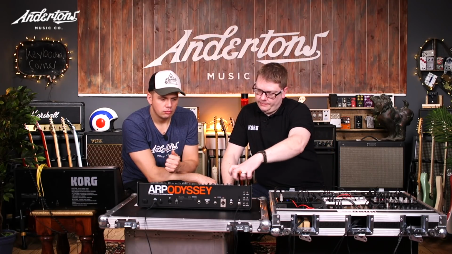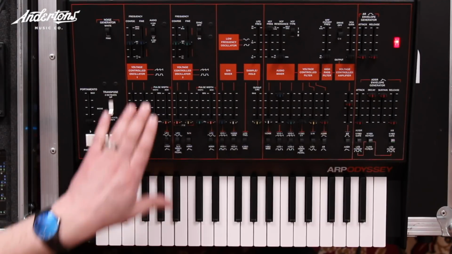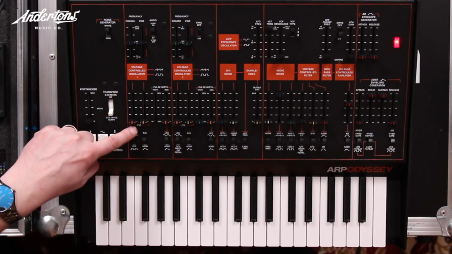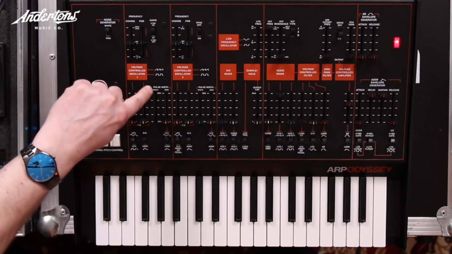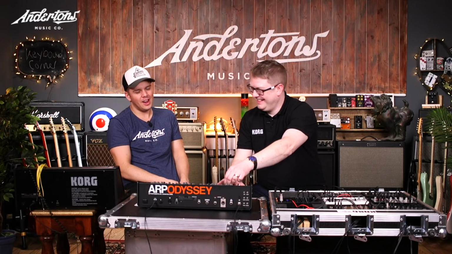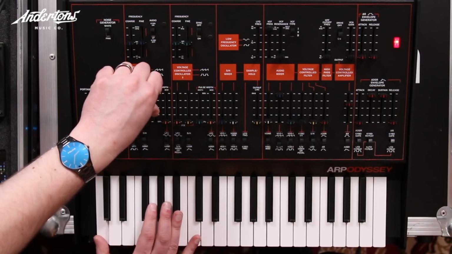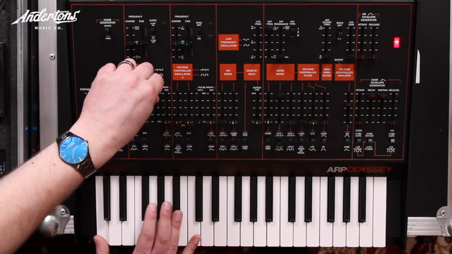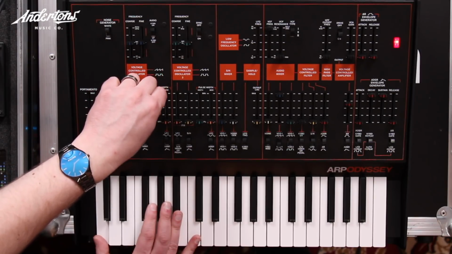All this section here is basically ways to manipulate those different oscillators. For instance, you can do frequency modulation, you can do pulse width of the square wave. Can we have a listen to some of this stuff? Yeah, let's do it. Square wave now. So that's adjusting the pulse width. The shape of the wave, making it narrow.